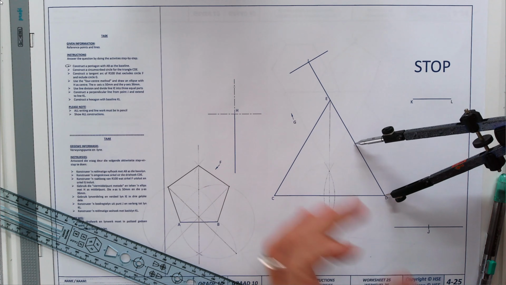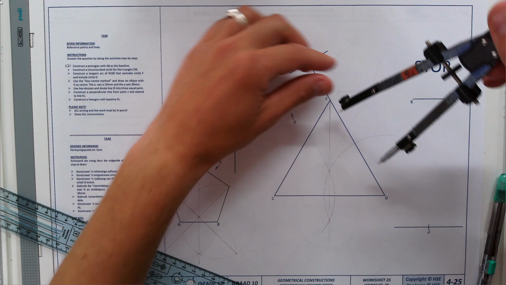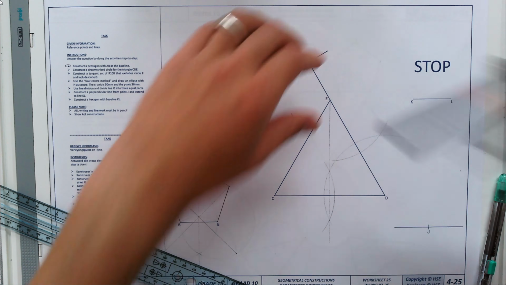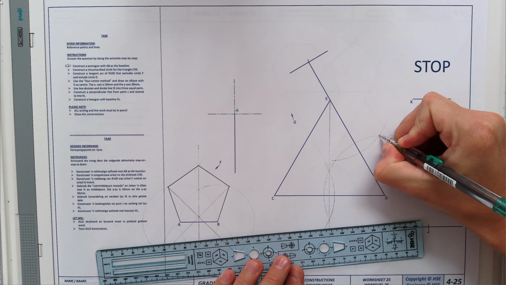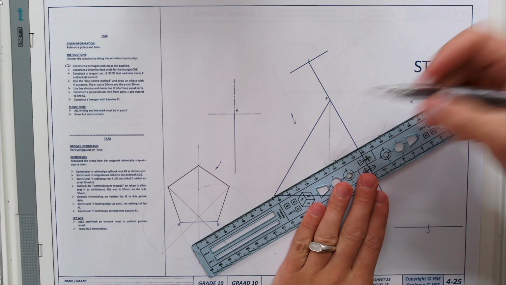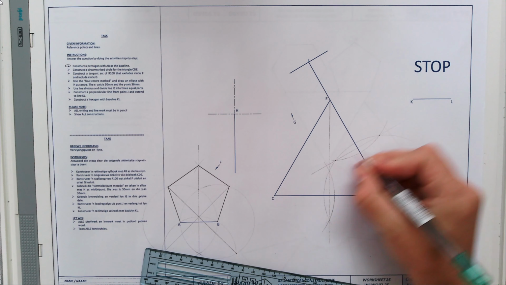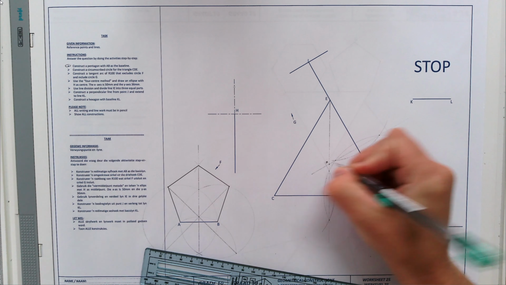More than half, you can use the same dimension. That should be fine. Arc, this side. Arc, where the 2 arcs cross or meet, that is your point. Through those 2 points, a light line. And where those two lines connect, that is your middle point.